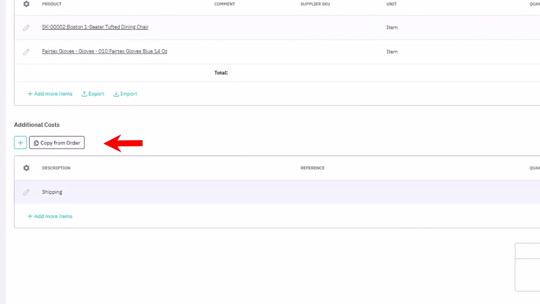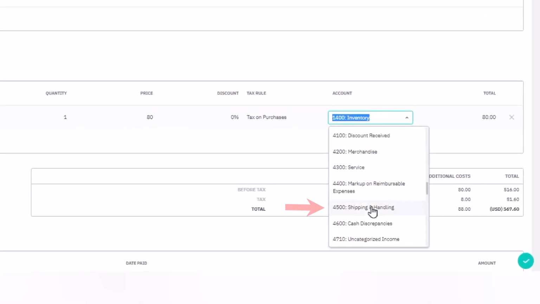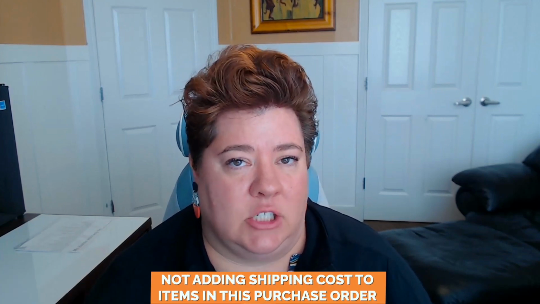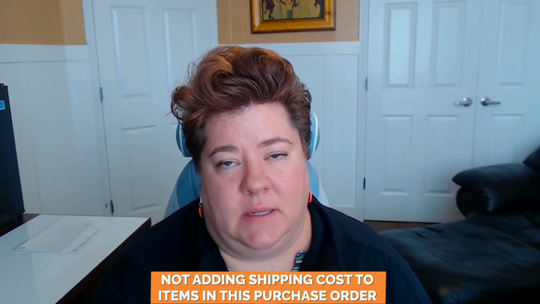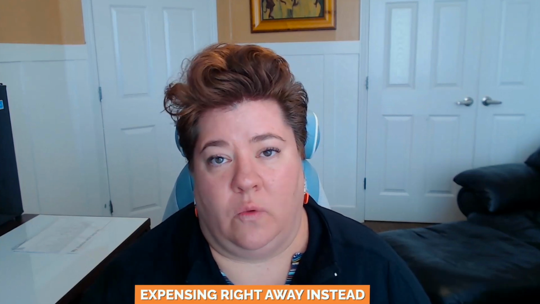And here's where I have the option to decide for myself. When I open up this account field here, I can choose to point this at shipping and handling, which is an expense category in the way that this current chart of accounts is set up, which means that I would not be actually adding the shipping cost to the items in this particular purchase order. I would be expensing this portion of the purchase order right away instead.